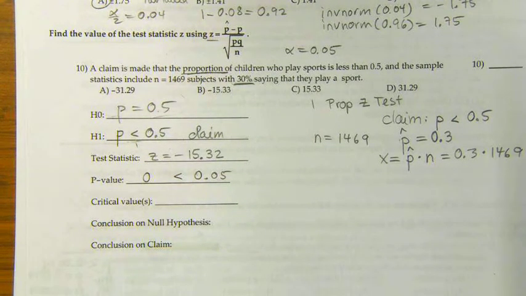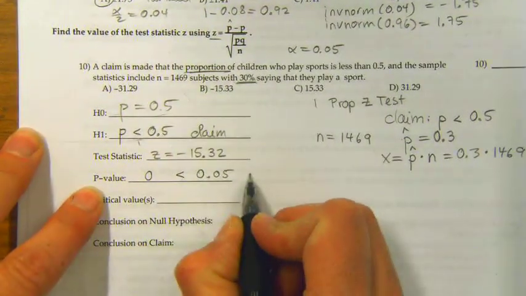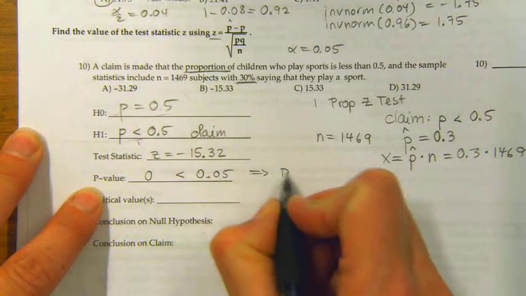We've calculated the test statistic, a very unusual value, negative 15.32. We've also calculated the probability of getting such an extreme value. The probability is very, very low, so we go back and say our assumption was probably wrong. That's it. When the p is low, we're going to reject the null.